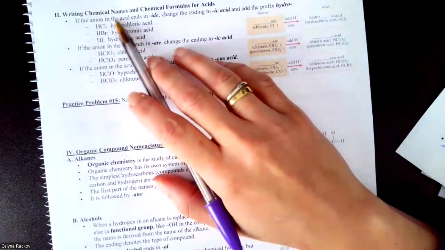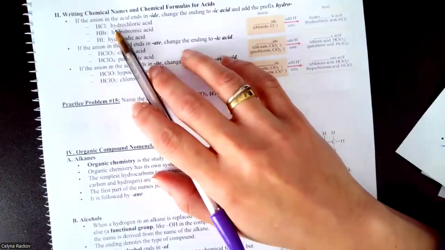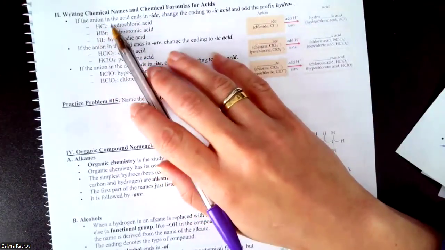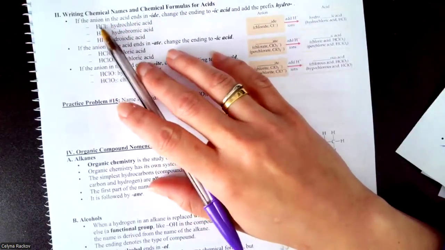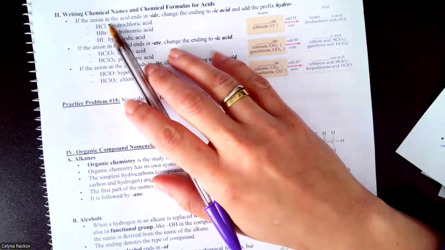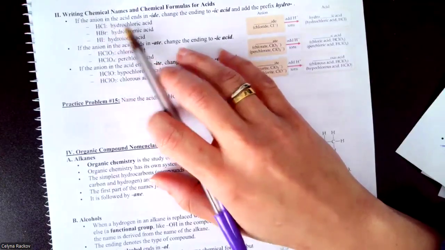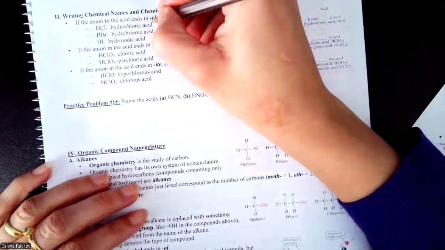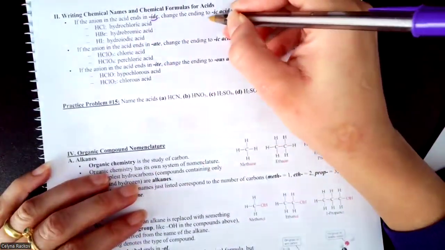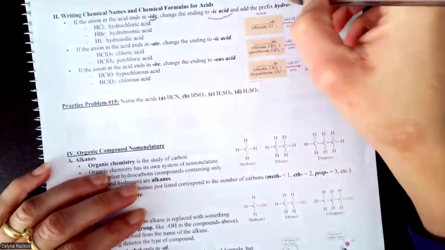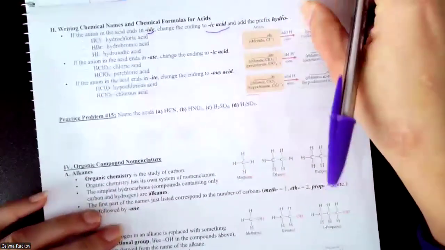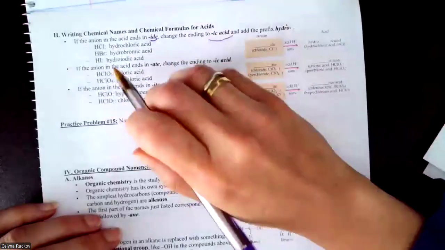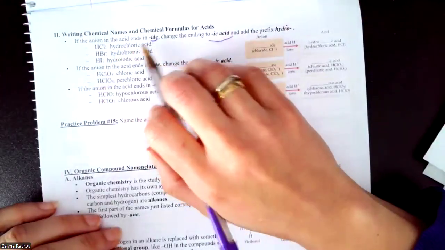So here, for HCl, the name for Cl, the anion Cl, is chloride. So when it is "ide", change "ide" to "ic acid" and add the prefix hydro. So HCl is hydrochloric acid.